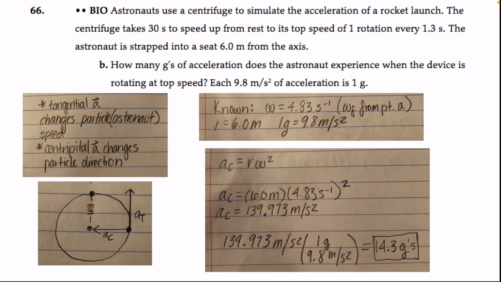Okay, part B. How many g's of acceleration does the astronaut experience when the device is rotating at top speed? Each 9.8 meters per second squared of acceleration is 1 g. So part B is actually going to be evaluating uniform circular motion. The astronaut is no longer experiencing tangential acceleration, but they're only experiencing centripetal, which is that acceleration that changes the particle's direction.